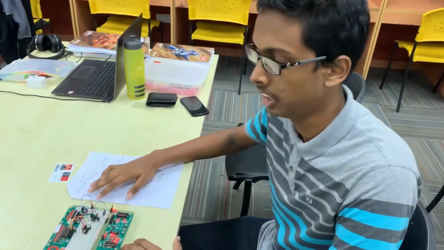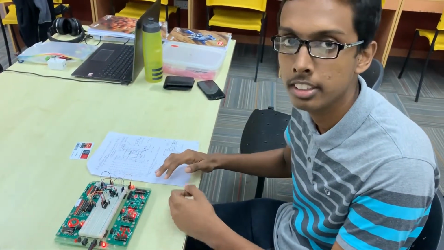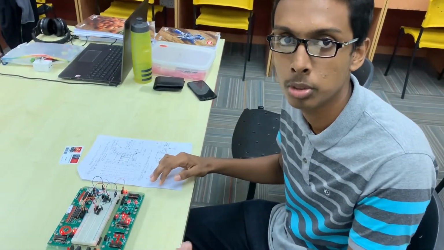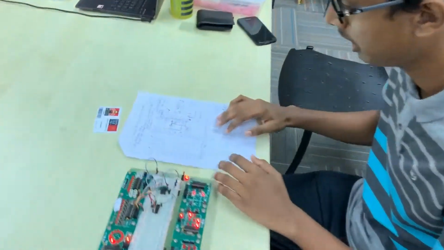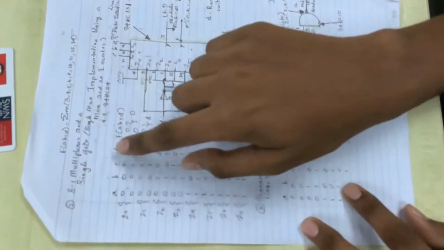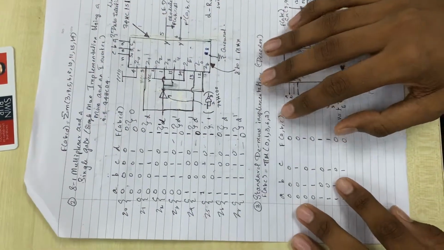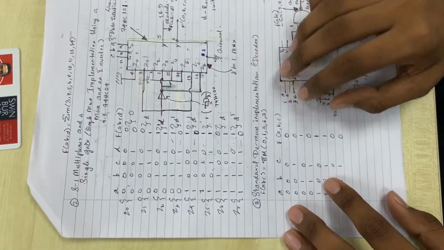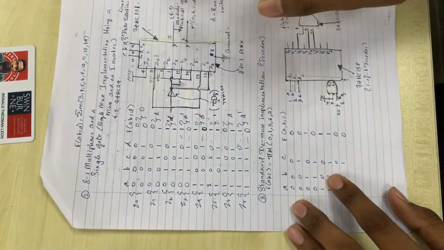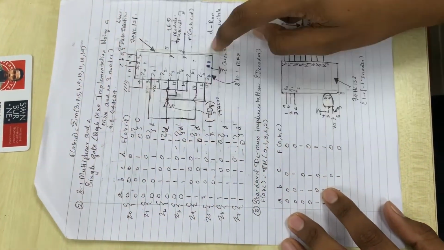Hi, I'm Milinda Jayamaha and I'll be introducing Lab 3 Part 2 and the second circuit, because Ronald has already shown the first circuit. This circuit involves an 8-to-1 multiplexer and a single gate, using a mux and an inverter. This is our circuit diagram, and you can see the pinouts here.